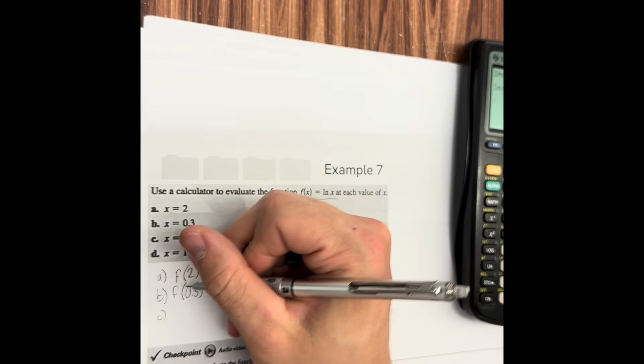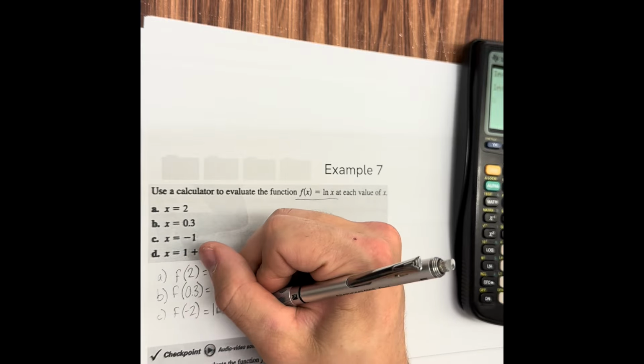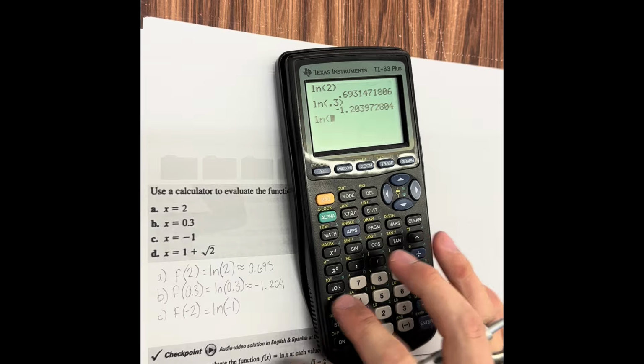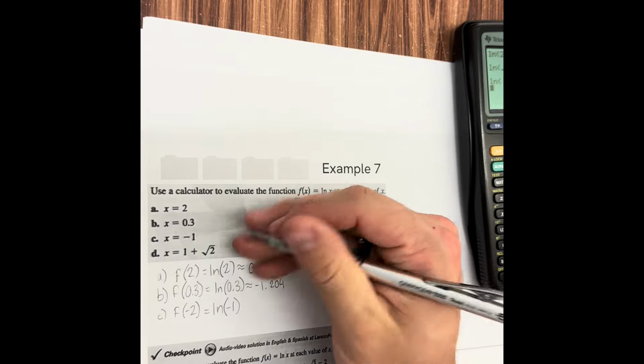Letter C, we have f of negative 2. I hope for this one you can see what's going to happen right away. Natural log of negative 2. You like to get these as your answers. That one is a does not exist.